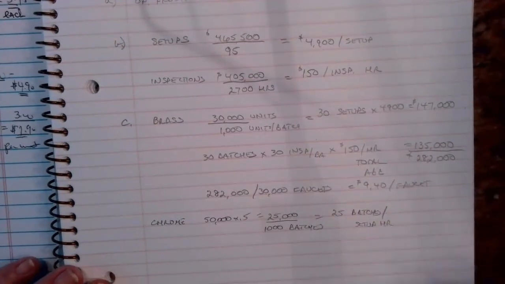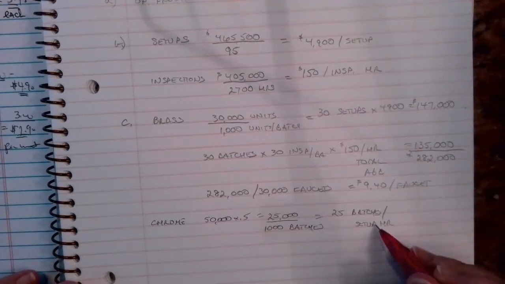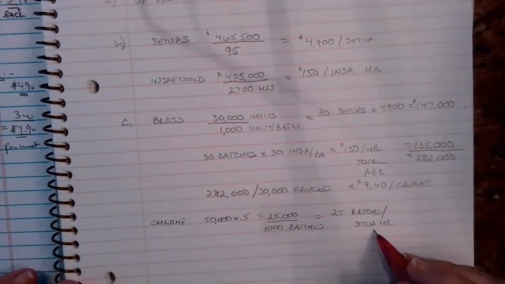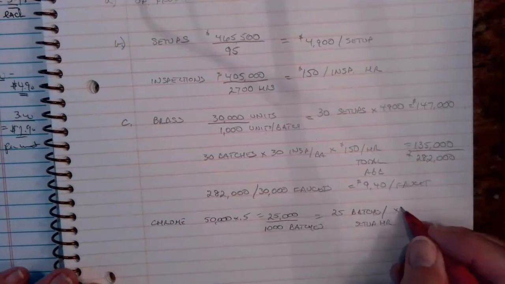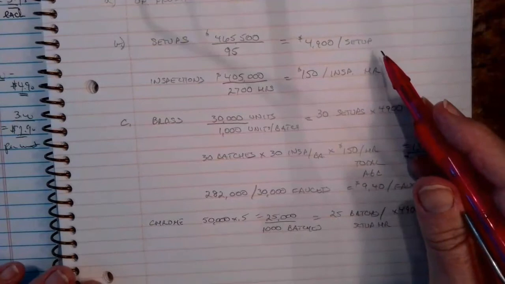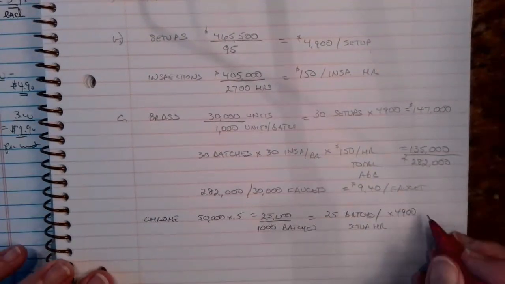See, this is where it gets confusing, are these units. So notice how I label everything, and if I don't label it, I'll get lost. So I make sure that I put labels on all these numbers. So 25 units per hour, and I would multiply that times $4,900 because that's our cost per setup, and that gives me $122,500.